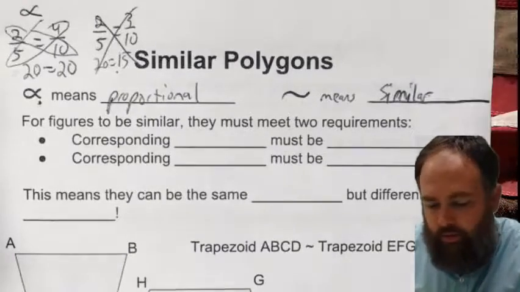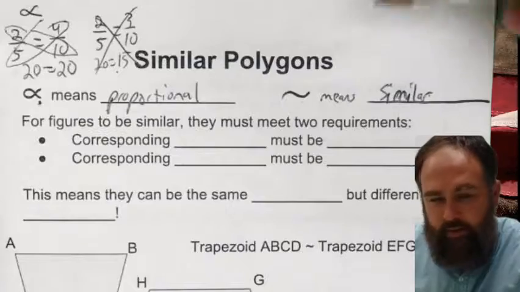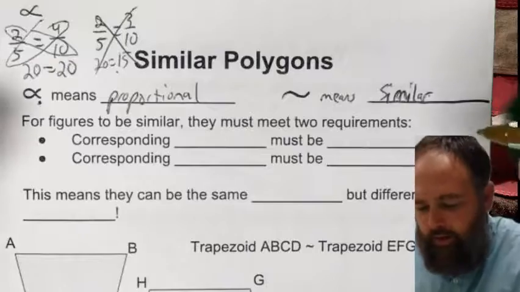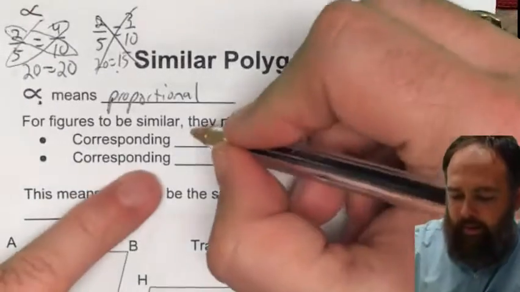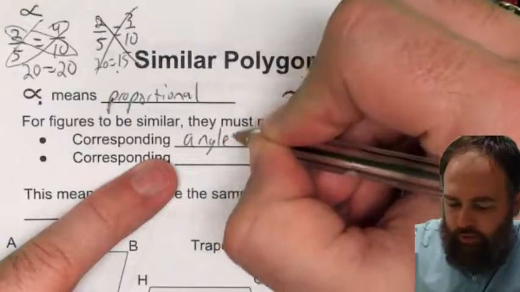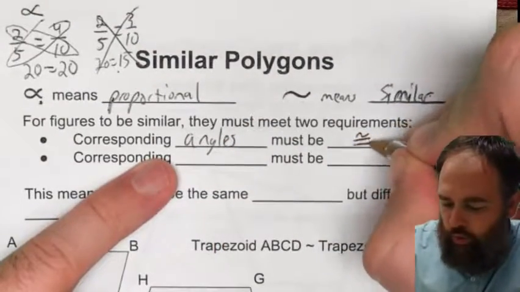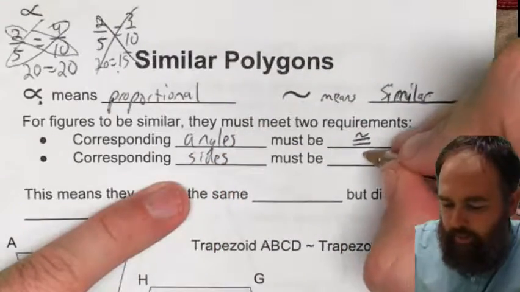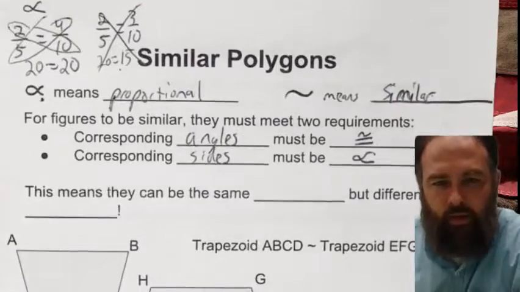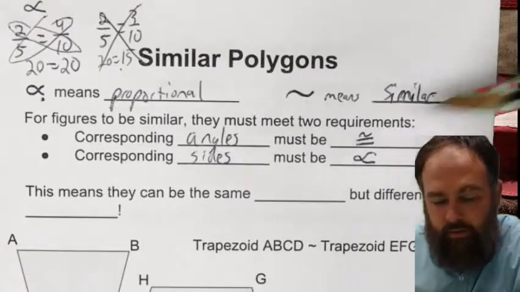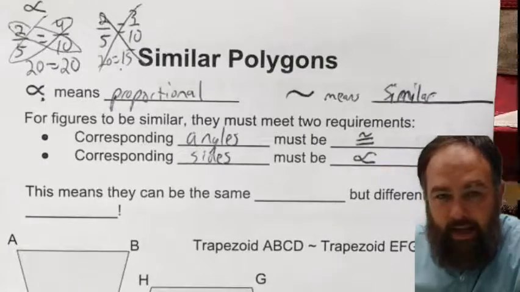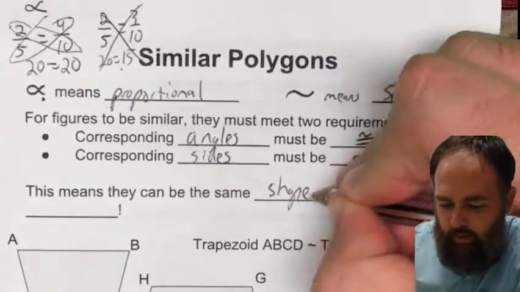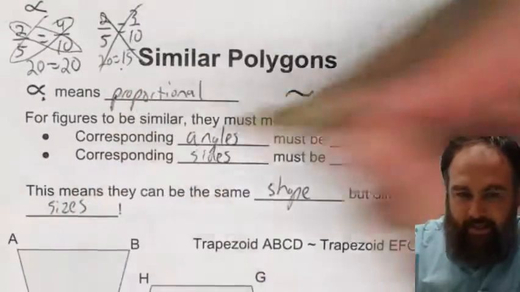Well, similar or similarity is a similar concept to being congruent, except that in this case, corresponding angles must be congruent, but corresponding sides must be proportional. Now, this is slightly different than you've seen before, because what this allows for is not just same size, same shape, but they can be the same shape, but different sizes.